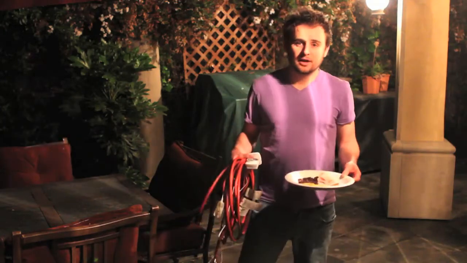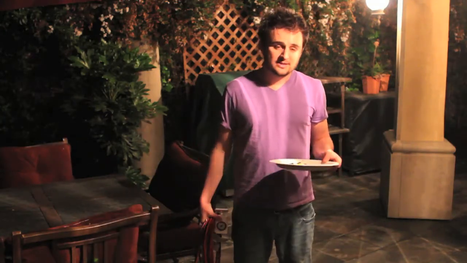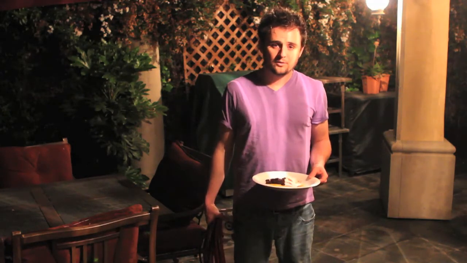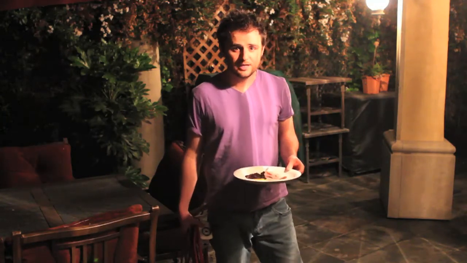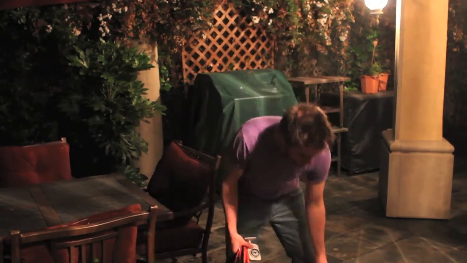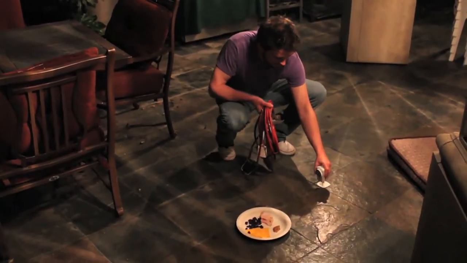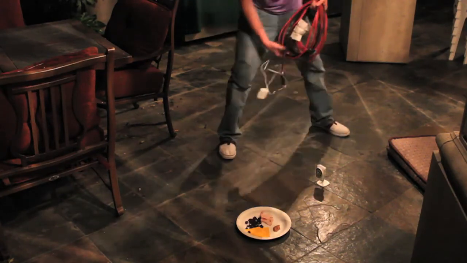Alright, so we got all of our stuff. We got our bait, we got our camera, we got our extension cord. This seems to be the spot that we're going to set up our surveillance. We have the lights on right now for you guys at home to see what we're doing, but we'll be turning those off so we don't scare away any of the creatures. We'll set it up right here. We'll have the camera just about 1.5 feet back from the plate so we get a nice clear image.